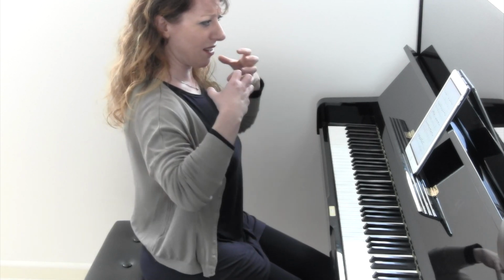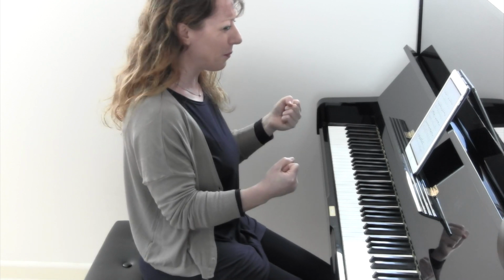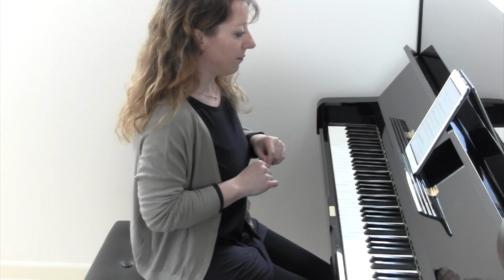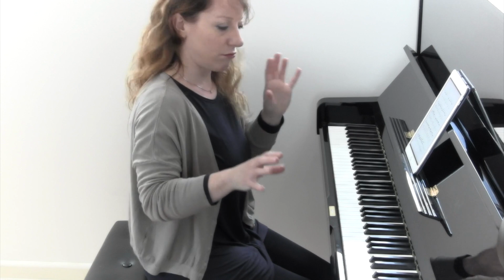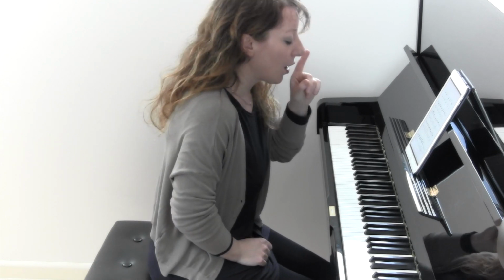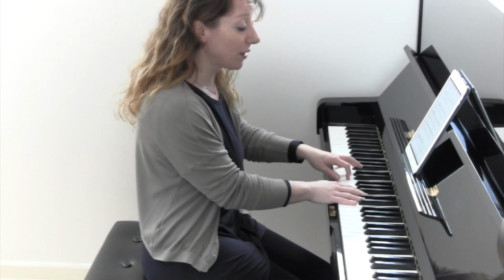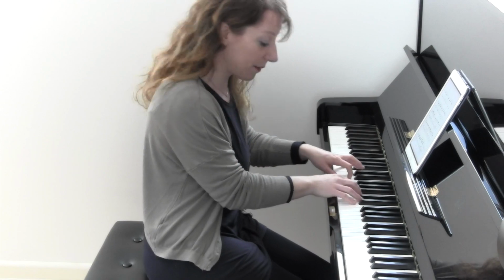Staccato, detached, aggressive, unpleasant. Okay, accent as well. Not too short, not too long, with an accent. Then the last part comes back to the beginning, but a little bit louder. So make sure that here you don't start too quietly.